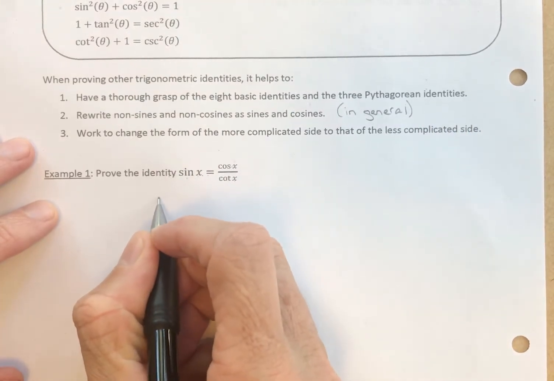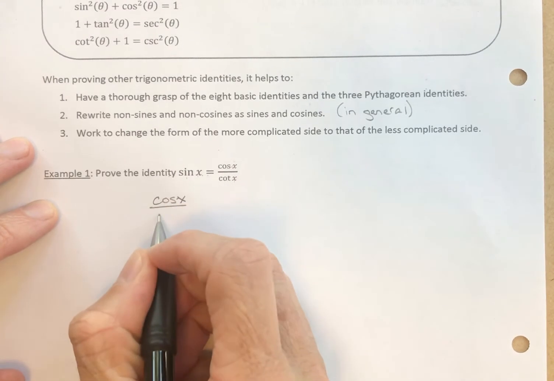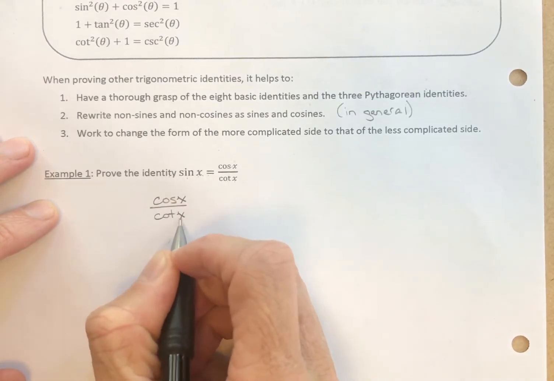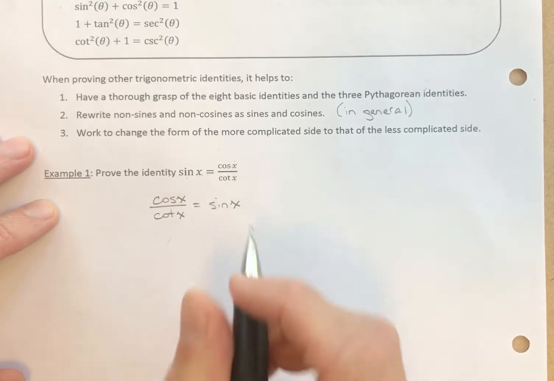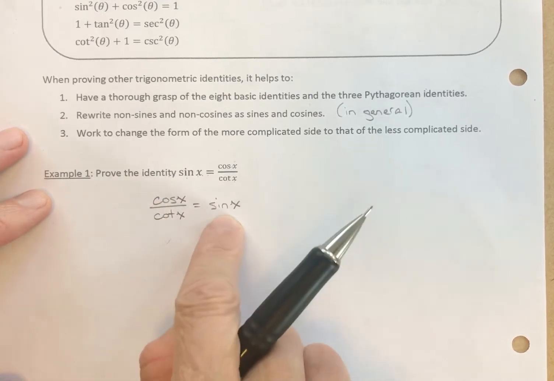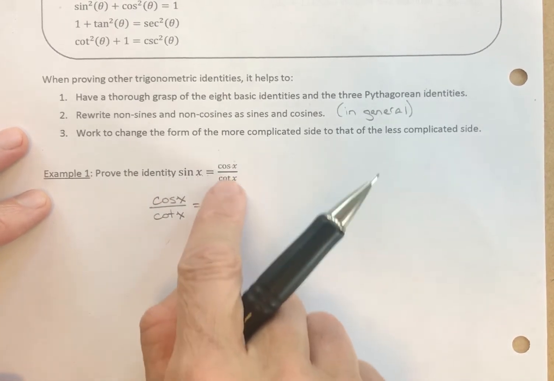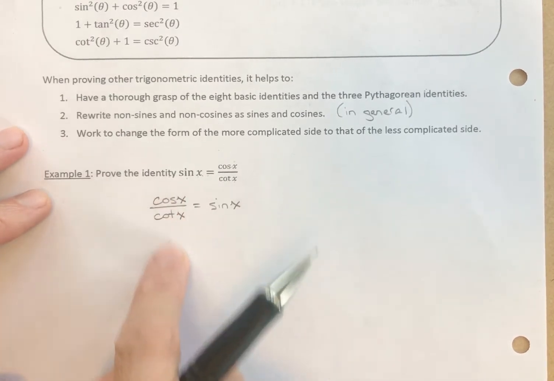So when I rewrite this, I'm going to rewrite the cosine of x over the cotangent of x equals the sine of x. In general, the goal is to work with this side, and you're trying to get to this side. So I'll be leaving this side alone, and I'll be trying to work with this side.